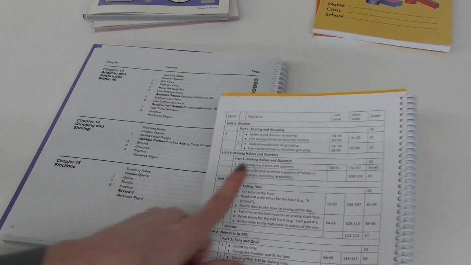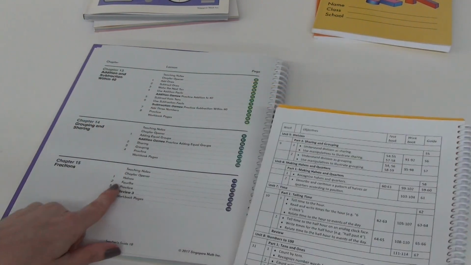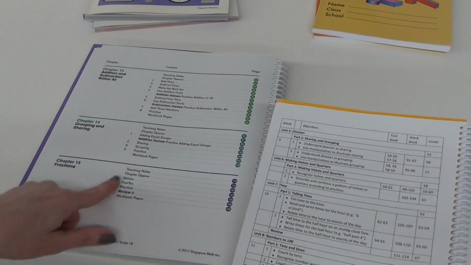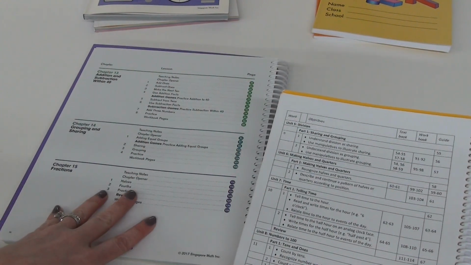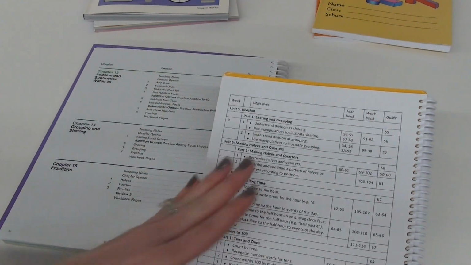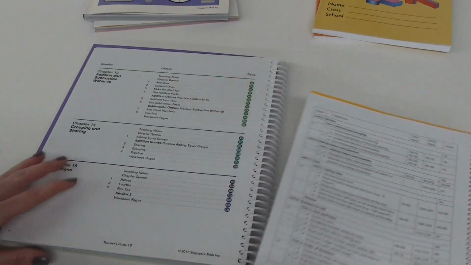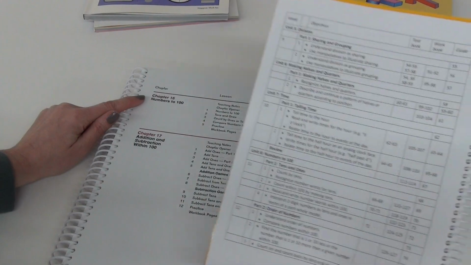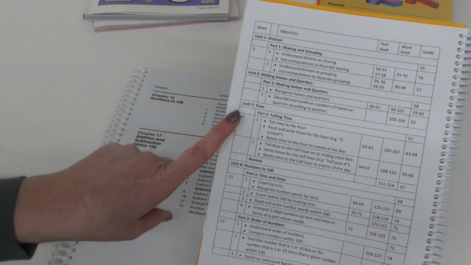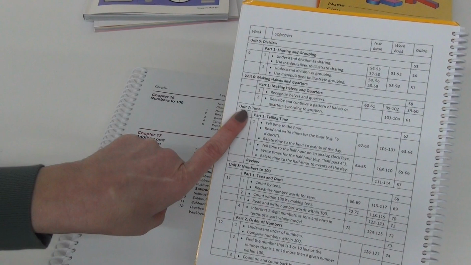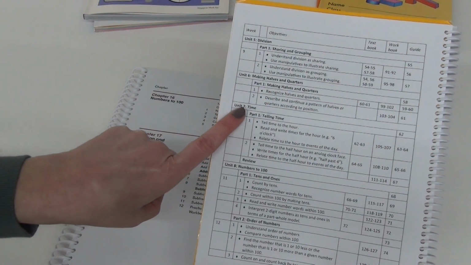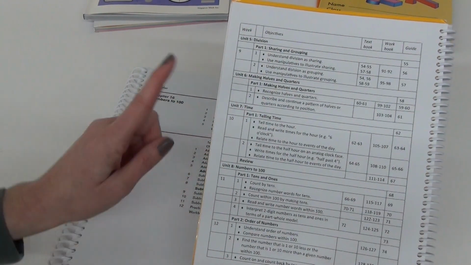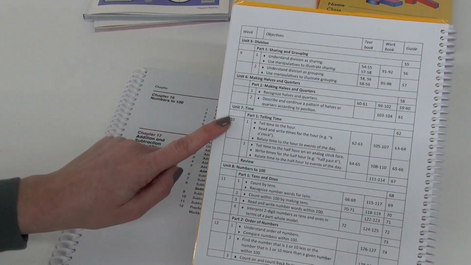So chapter 15, we have making halves and quarters. Here we're talking about halves and fourths and practice. So chapter 15 is, in essence, unit 6 of primary. Let's keep going. Chapter 16 is numbers to 100. Unit 7 is time. So this is another slight difference of dimensions. Covers time, but it covers it at a different time.